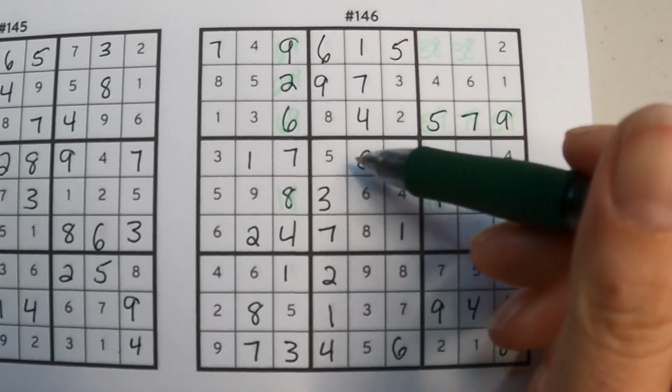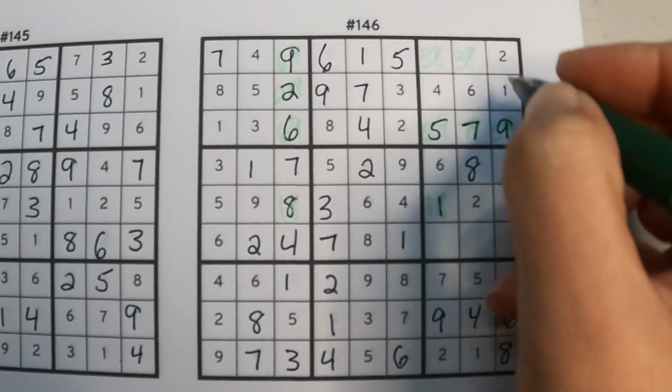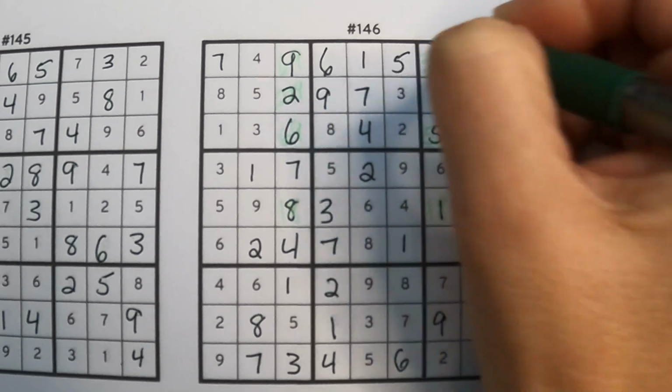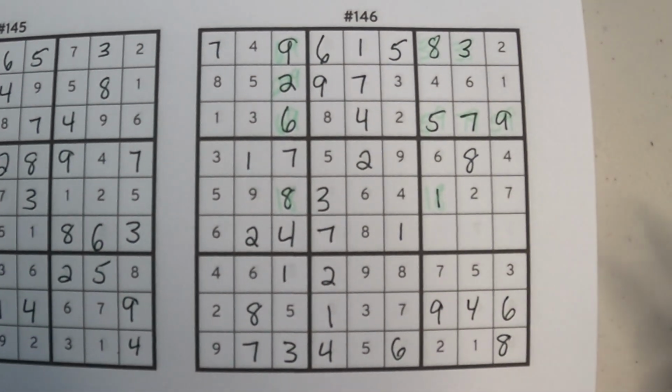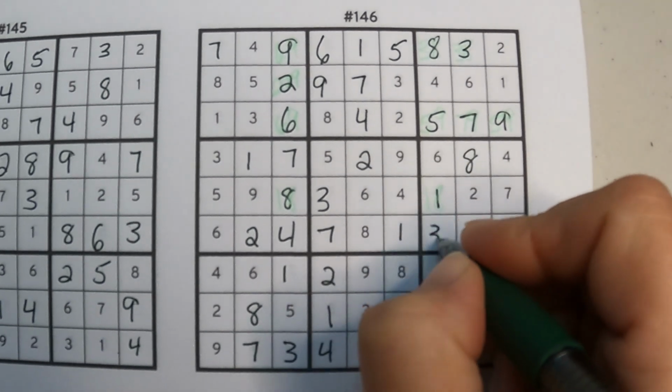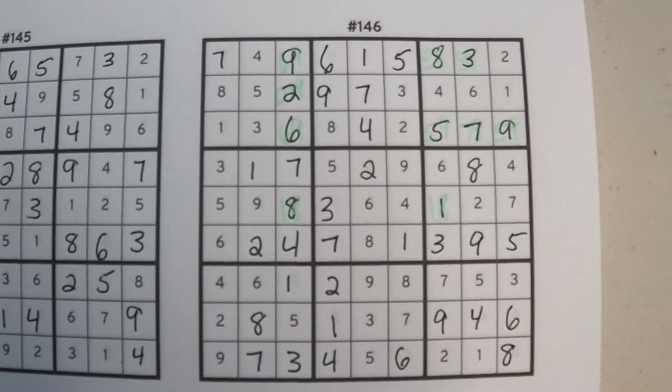For this row, we've got 1, 2, 3, 4, 5, 6, 7. We're missing an 8. That 8 makes this our 3 and 8. And to finish out this box, looks like we're missing a 3, 5, and 9. We've got a 5 and 9 here, so 3, a 5 there, so 9 and 5.